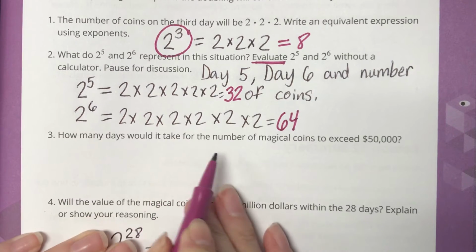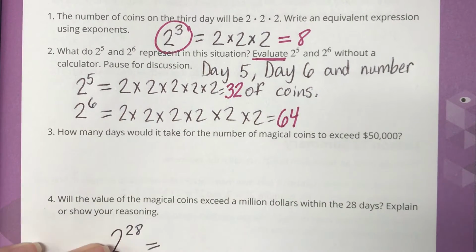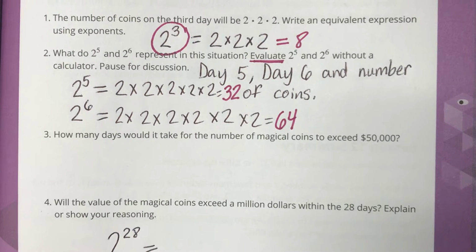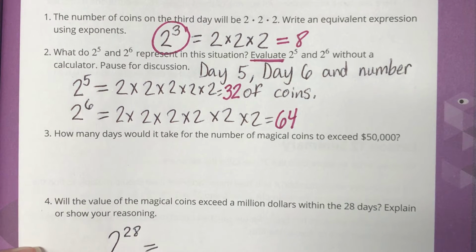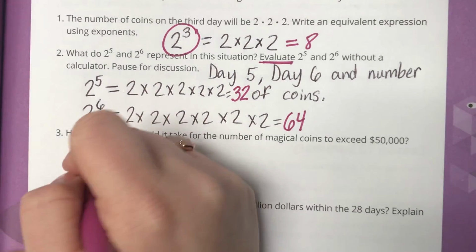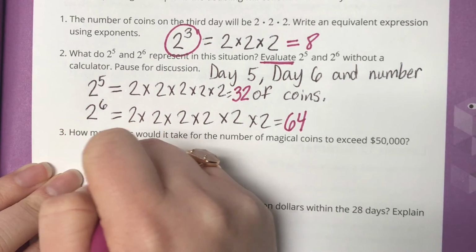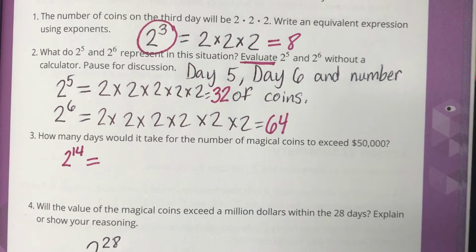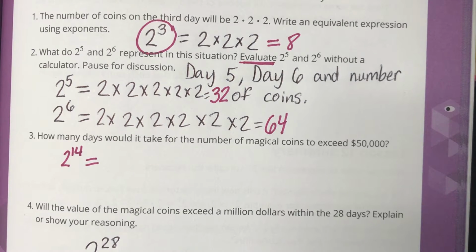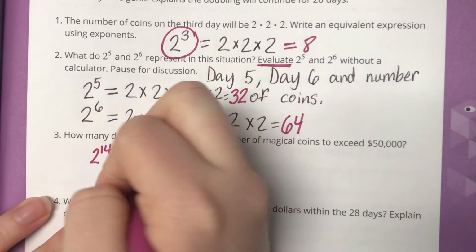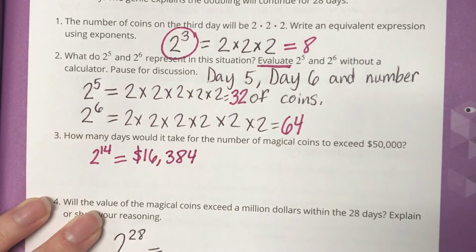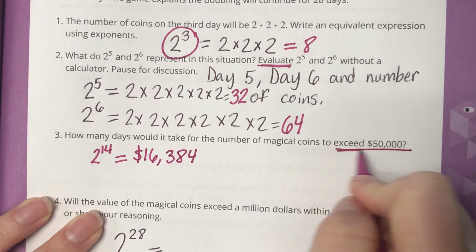How many days would it take for the number of magical coins to exceed 50,000? Okay, so we've got to think about this. Think about how many 2s it would take us. So we're doing 28 days. So let's go ahead and see 2 to the 14th power. Okay, so that means 2 multiplied by itself 14 times. Okay, so if we were to multiply that out, we would get 16,384. Okay, that's not over the 50,000 yet.